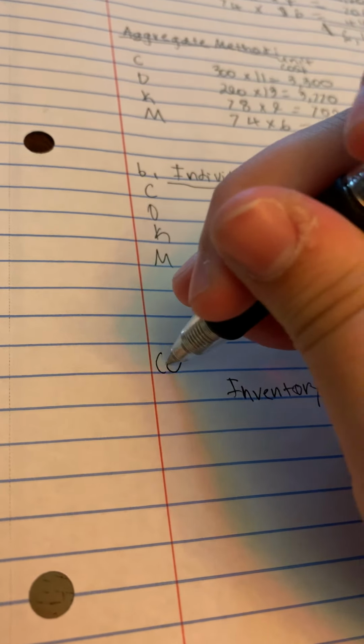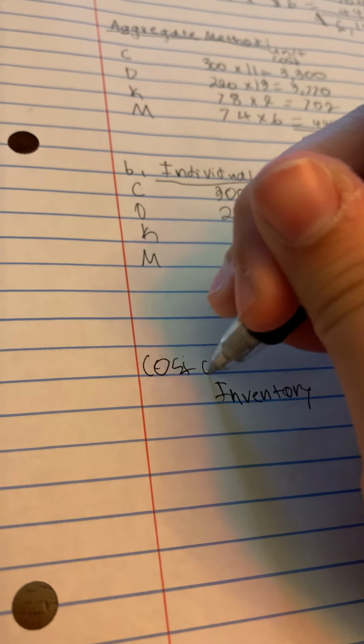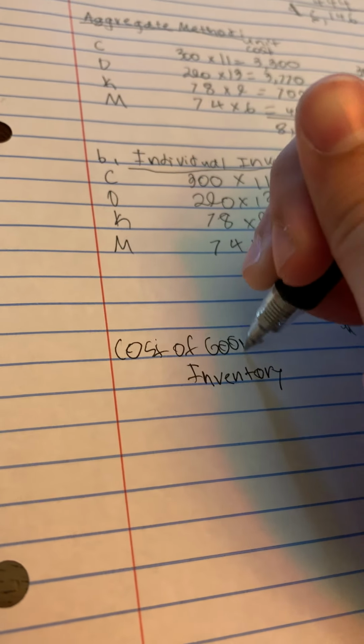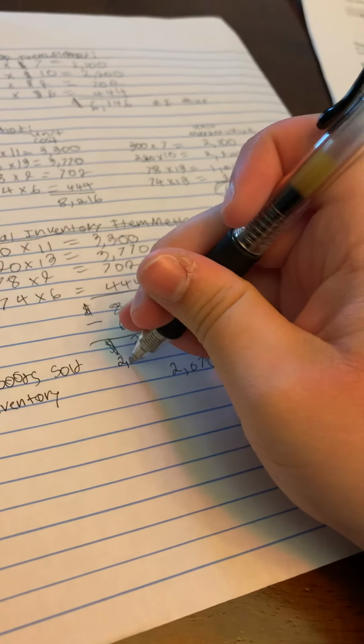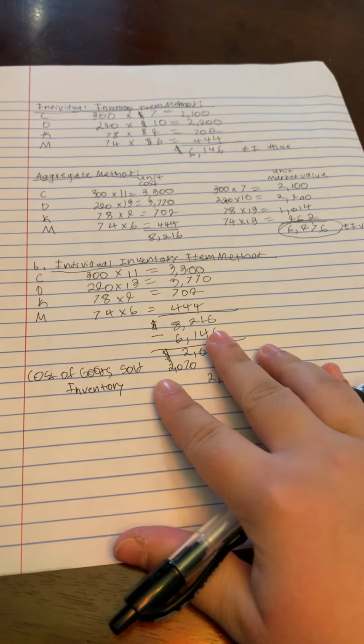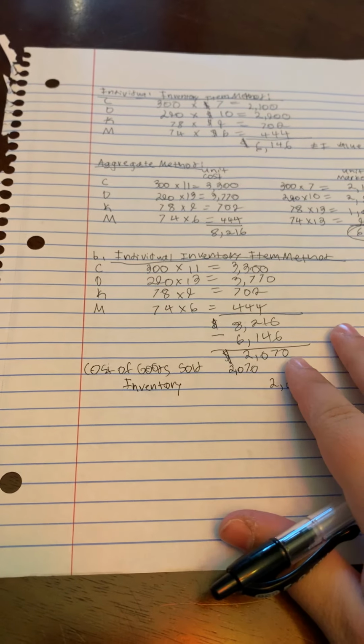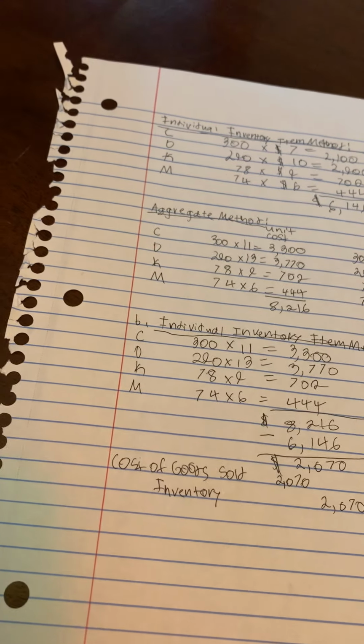But now let's think, what could our debit be? The debit is to cost of goods sold. So that is the journal entry for this. And if you look, that is the right answer.